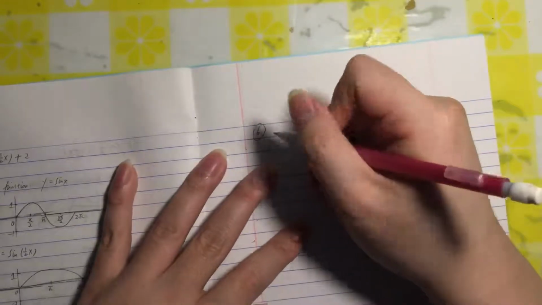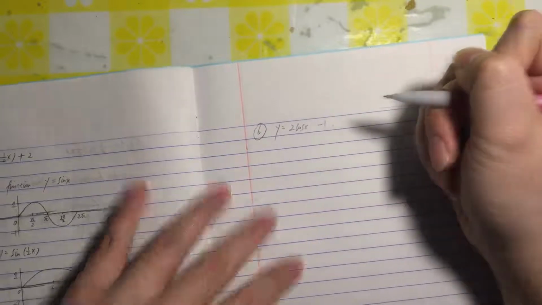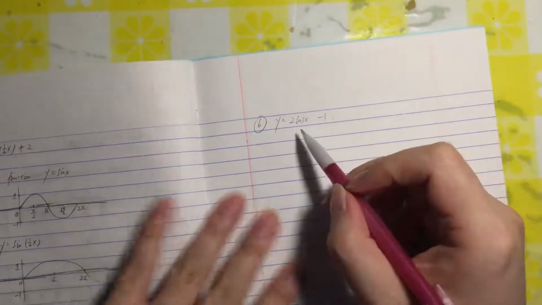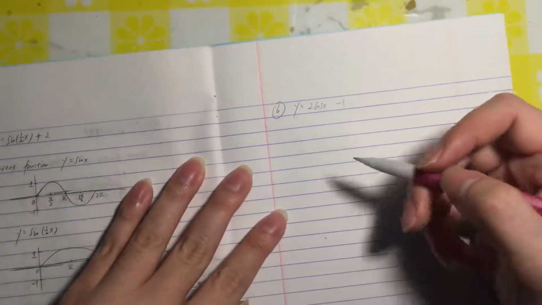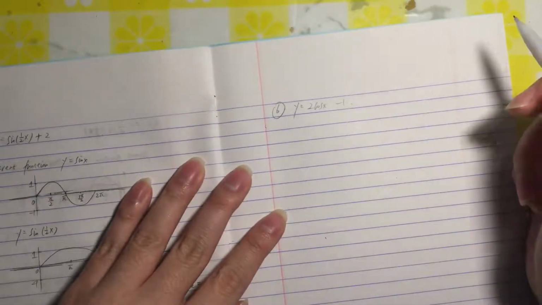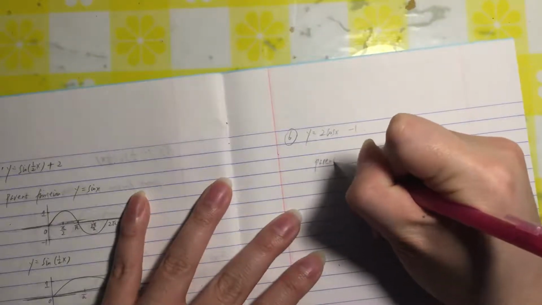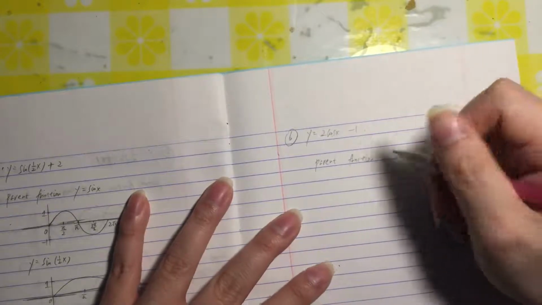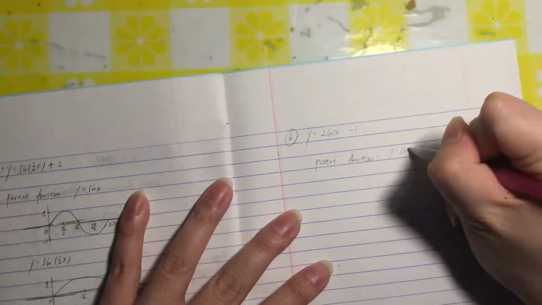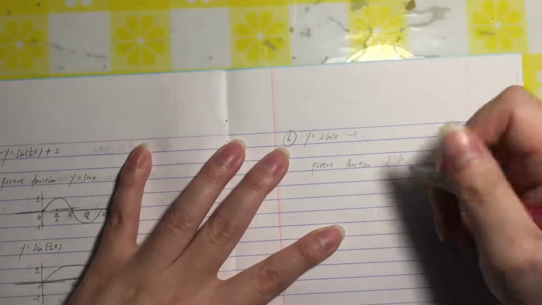Next example. Y equal to 2 cosine of x minus 1. How can we graph this function? In order to graph this function, let's first of all choose the parent function. Here we choose y equal to cosine of x as the parent function.